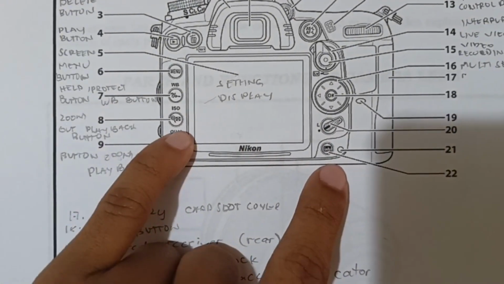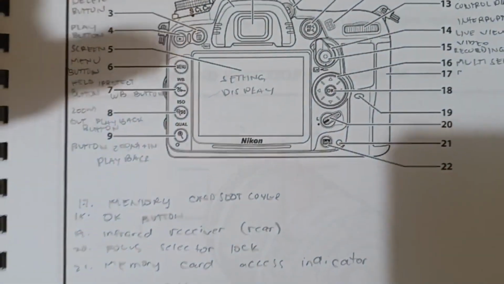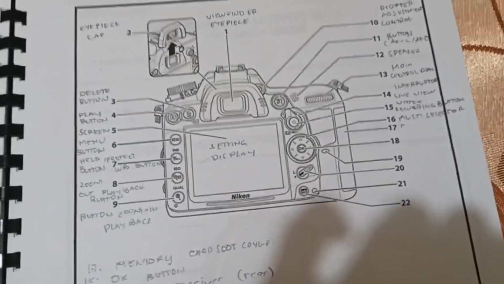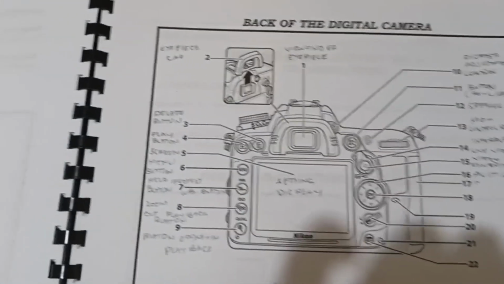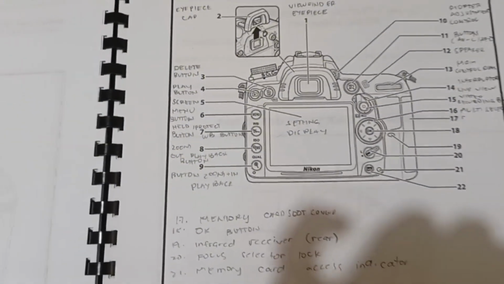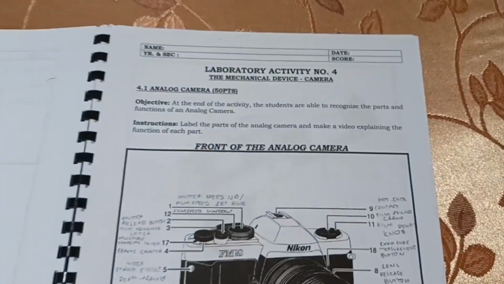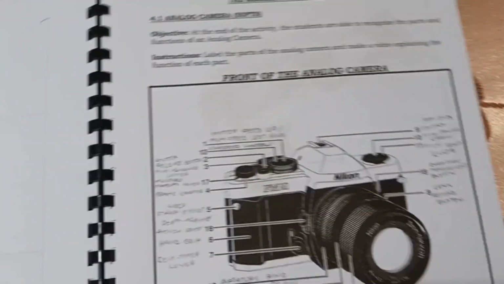Next is the zoom. Okay, minsan merong zoom dito pero madalas meron din yan sa lens. Yung kapag meron kang lens or the distance scale, pwede natin adjust doon. And yun lang. These are the parts of the back of the digital camera. And we discussed the front of the digital camera, we discussed the back of the analog camera, and we discussed the front of the analog camera.